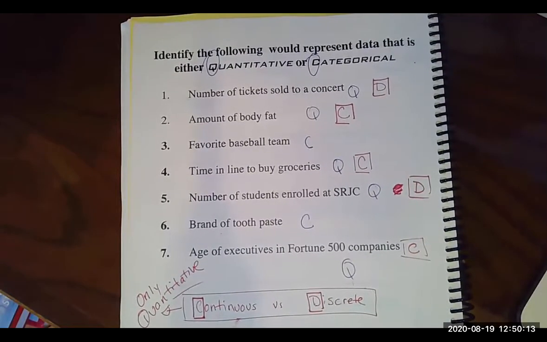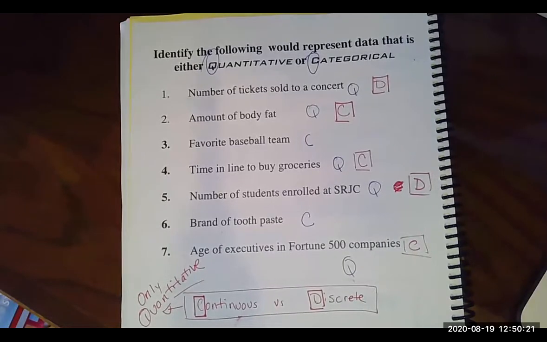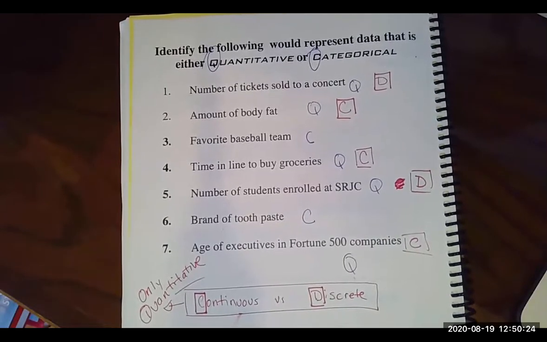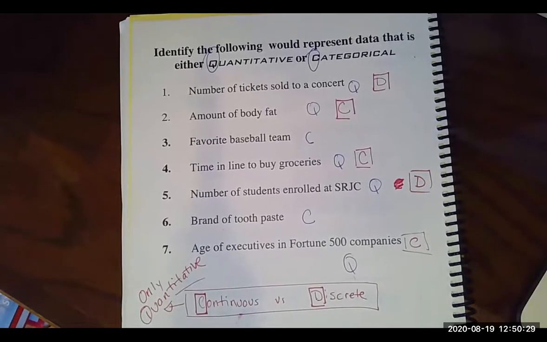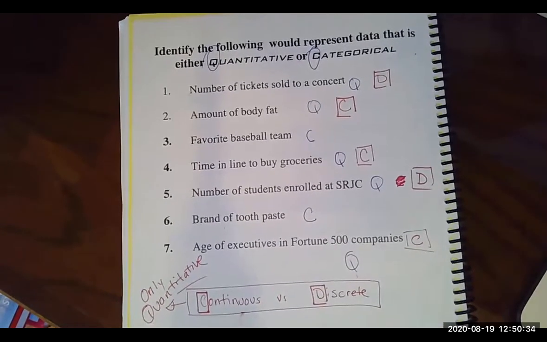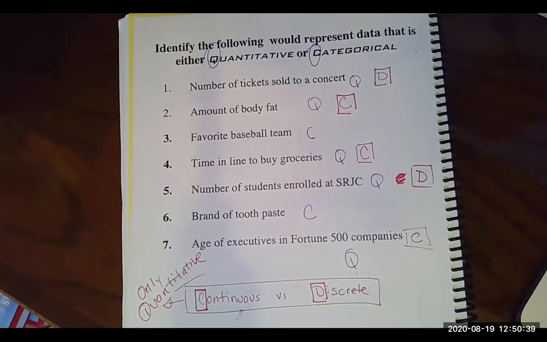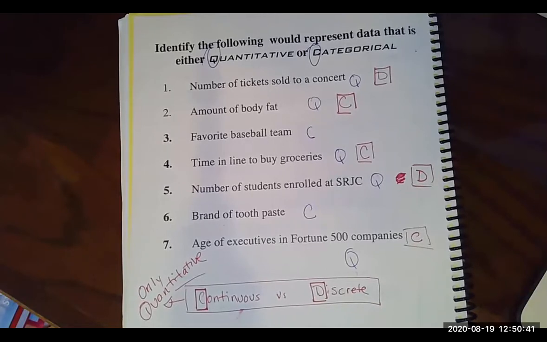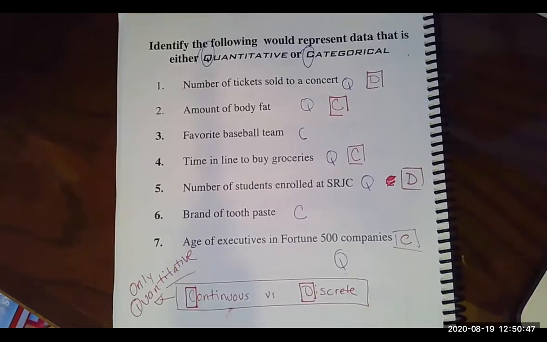I don't quite understand the 7th question, age of executives in Fortune 500 companies. How would I be able to answer whether that's quantitative or discrete if I don't understand it? Like, what does that mean, I guess is what I'm asking. Mm-hmm. This particular question. Okay, Fortune 500 companies, if you've never heard of that, you might think Microsoft is probably a Fortune 500 company. If you Googled it, let me see, I'll Google it right now. Or ask Siri.